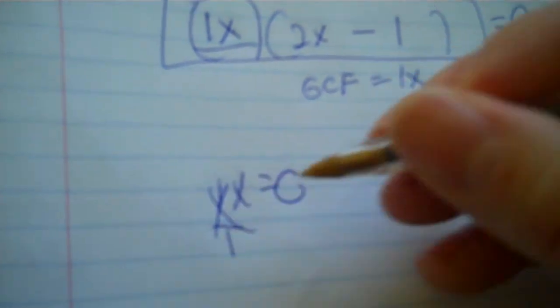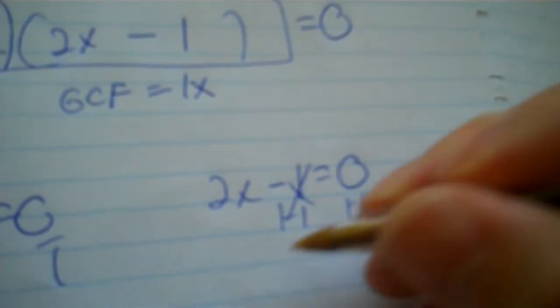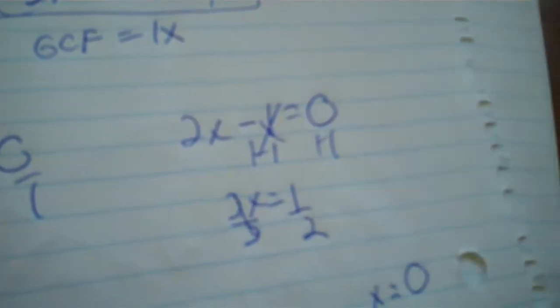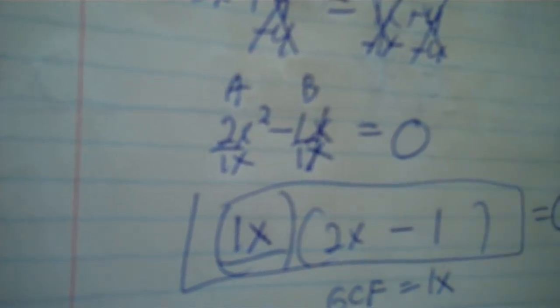So I divide by 1, I get 0. Then I add 1. 2x equals 1. Divide by 2. 0 and 1/2 would be the two answers. That's how to do it when the C drops out, just a GCF. If it's A, B, C, do the GCF table. If you can't use the table, use the quadratic formula.